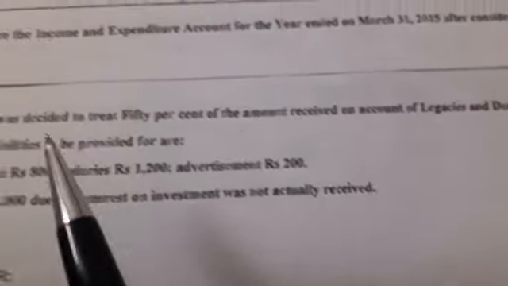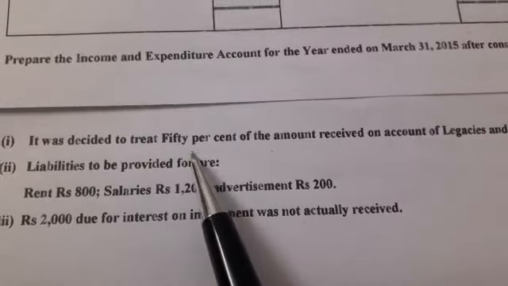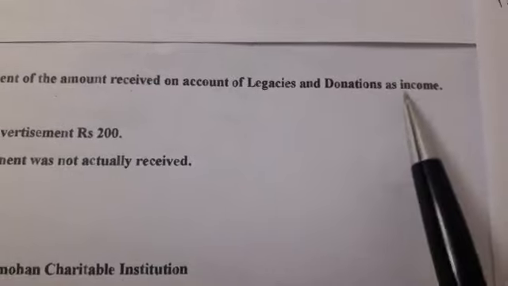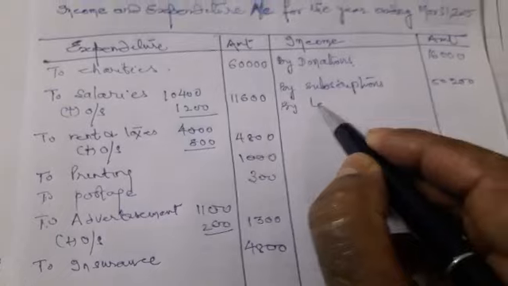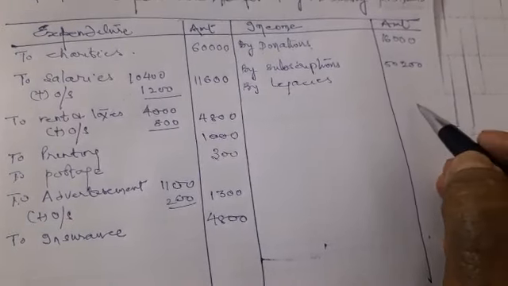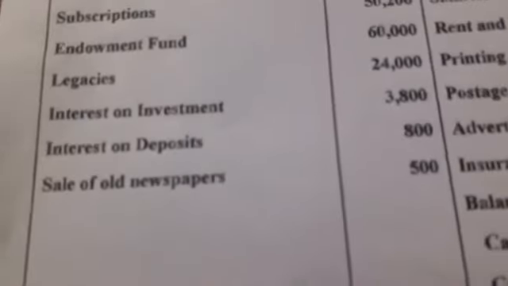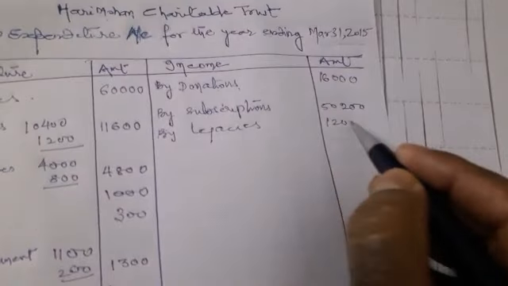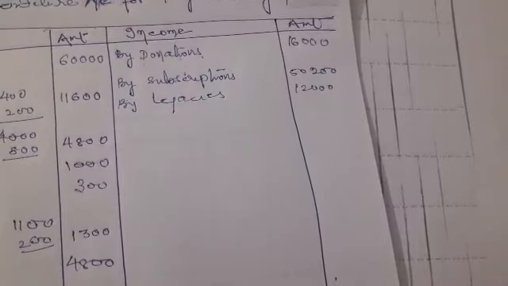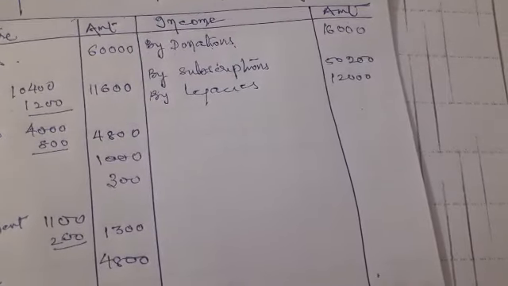But in this question it is given that 50% of the amount received on legacies is to be treated as income. So 50% of the amount of legacy, legacy's amount is 24,000. 50% comes to 12,000. So 12,000 is treated as income in the income expenditure account, and the balance will be transferred to balance sheet.